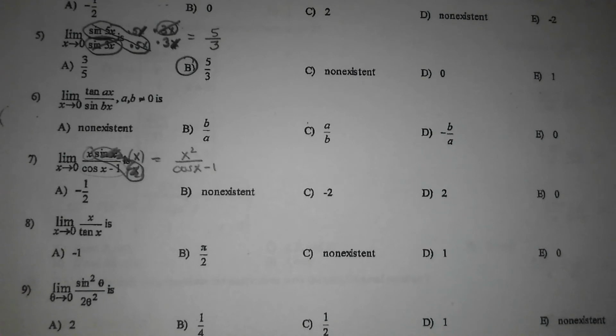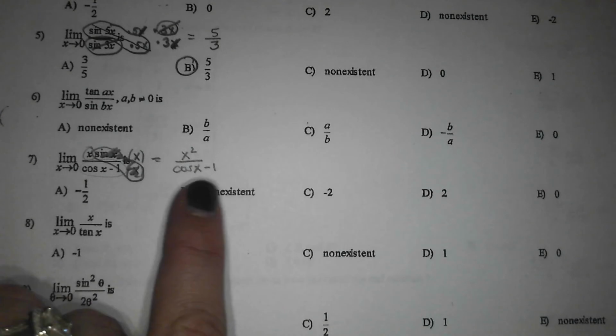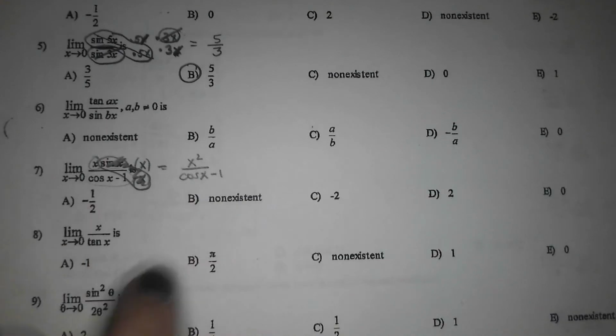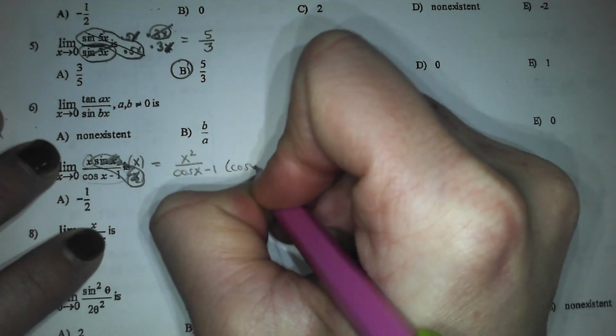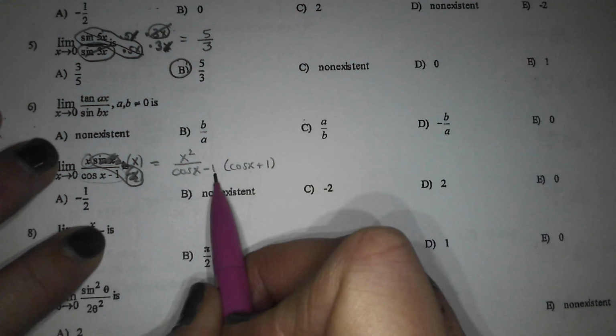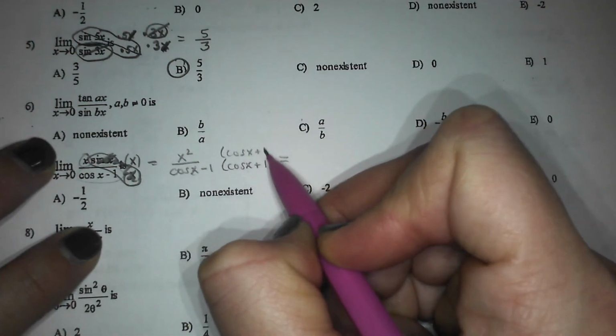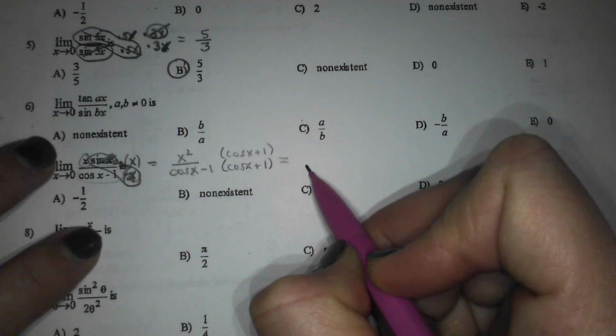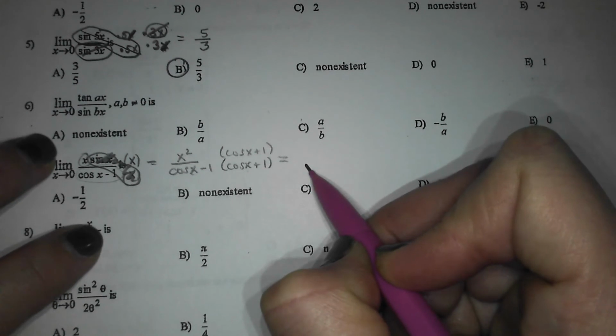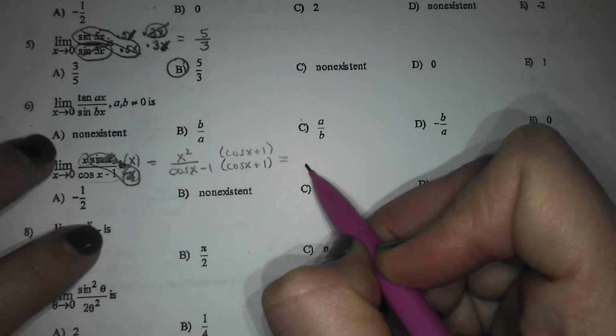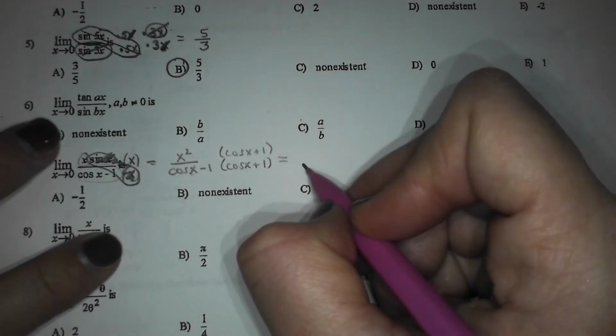Now my other thought, and this is a new technique: when I see a binomial, one of my thoughts sometimes is to multiply by a conjugate. Because what happens when I do that? What do I get on the denominator? I'm going to have to do it on the top as well. But what do I get on the denominator when I do that? Sarah, what's cosine x minus 1 times cosine x plus 1?